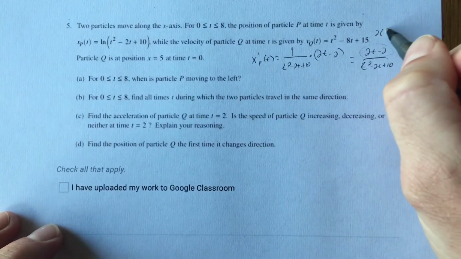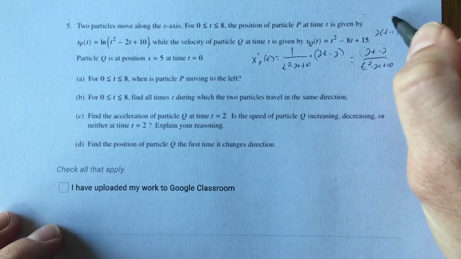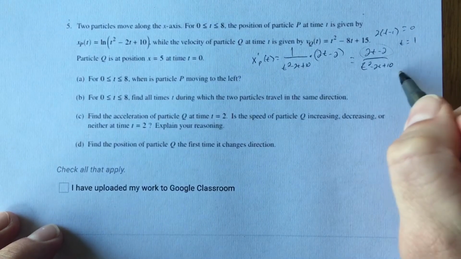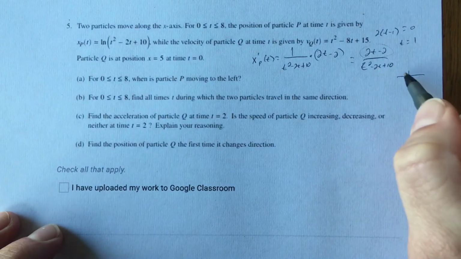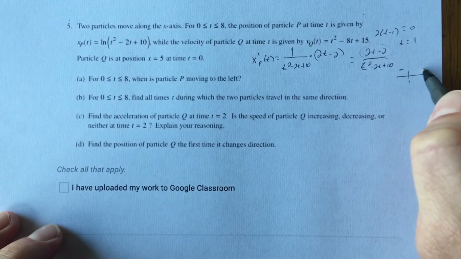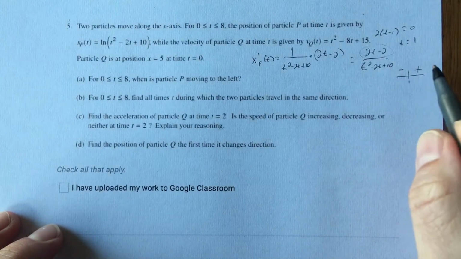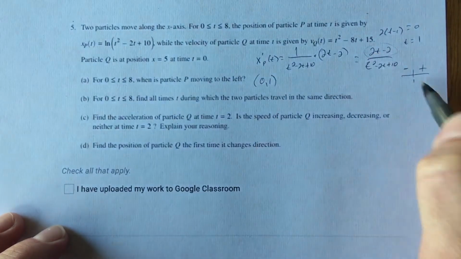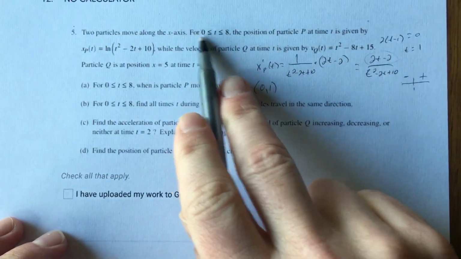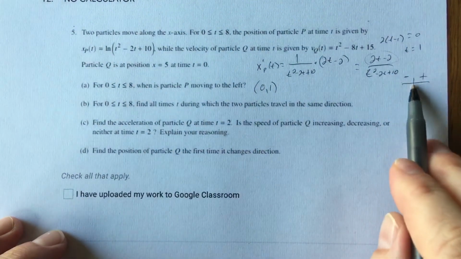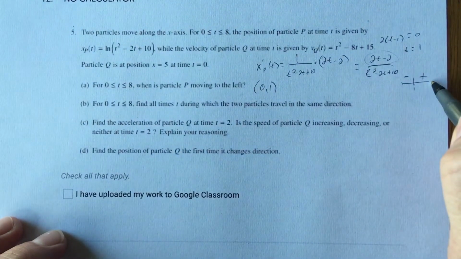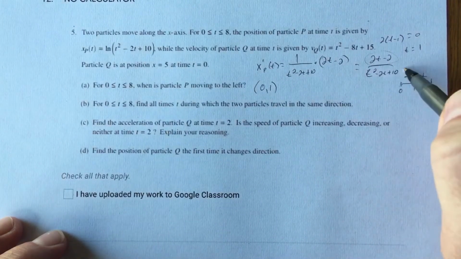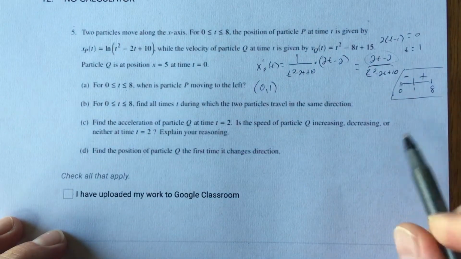So this is 2 times t minus 1. So that equals 0 when t equals 1. And if we do your little check here, anything less than 1 would give you a negative. Anything greater than 1 would give you a positive. So therefore, we would say that we're moving to the left from 0 to 1. So remember, this only was true from 0 to 8. So from 0 to 1, we're moving to the left. From 1 to 8, we're moving to the right. We're going to keep this in mind for later on in this problem. All right, we'll just kind of box that up here, because we'll come back to that.